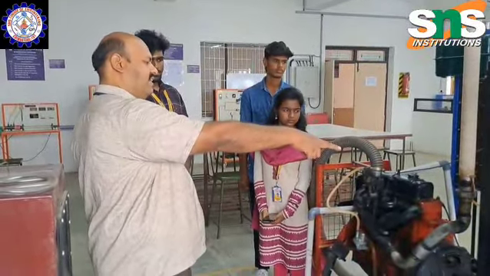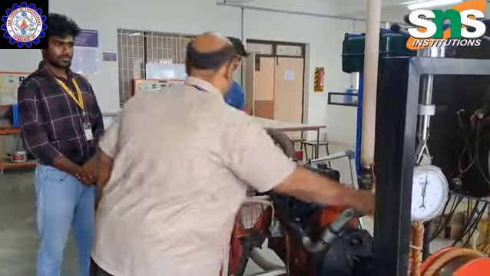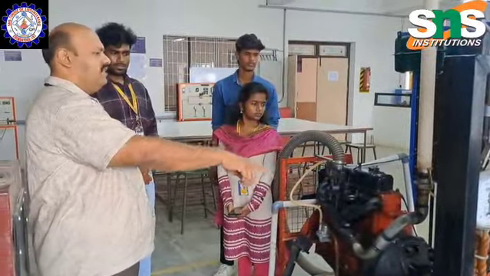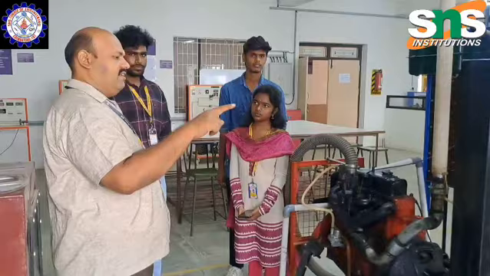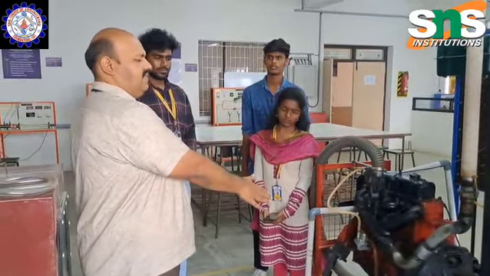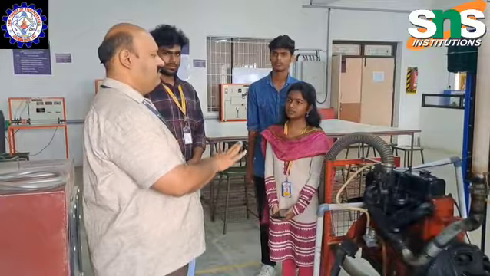So we have a gear rod here. We can engage this gear rod, and we have a load here. When you have load, the engine transmits power from the engine to the wheel. So this is how it works.